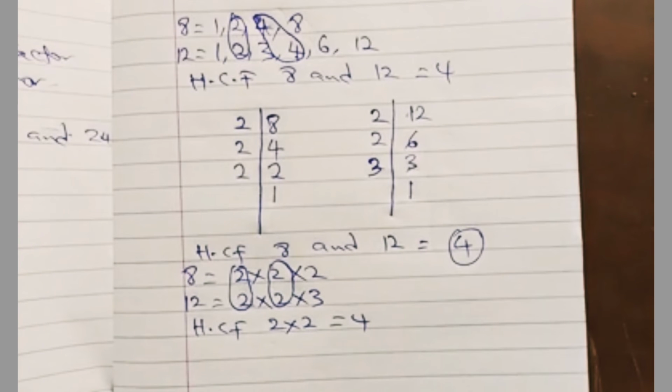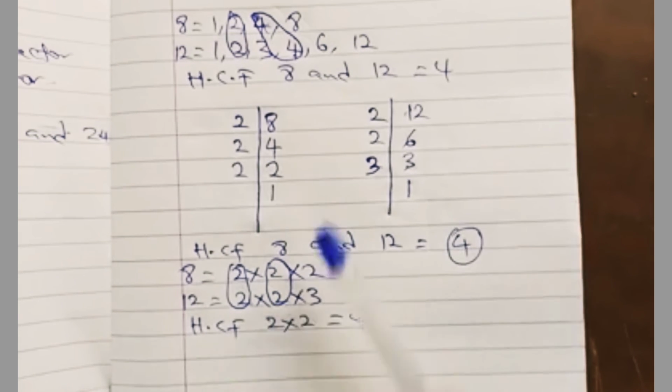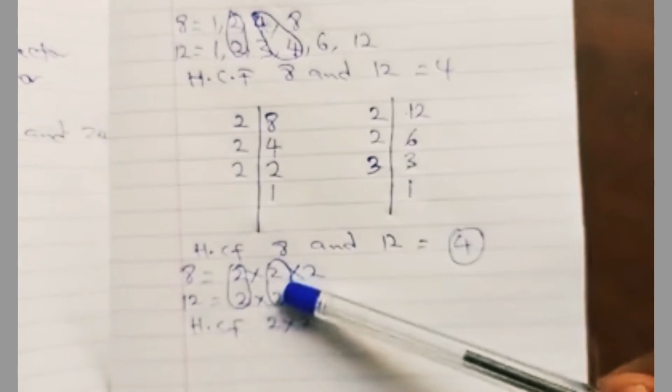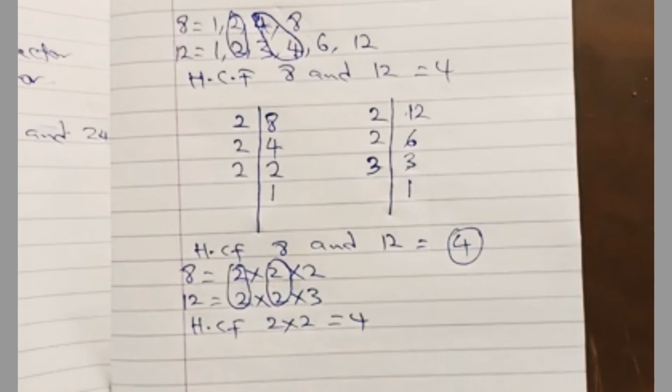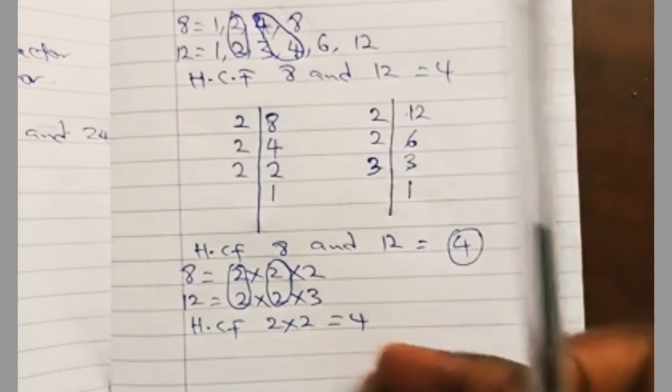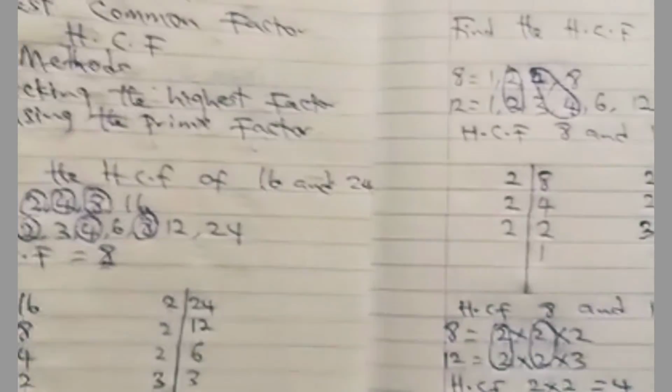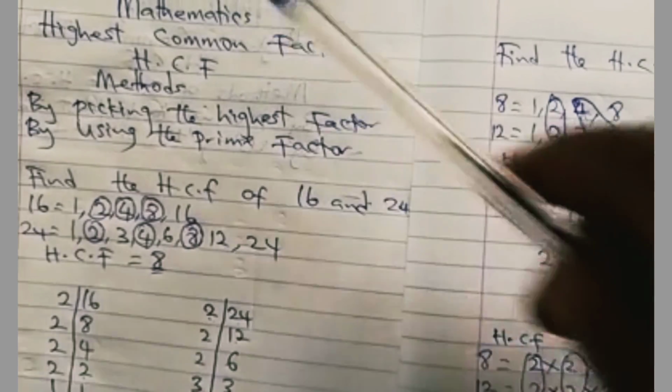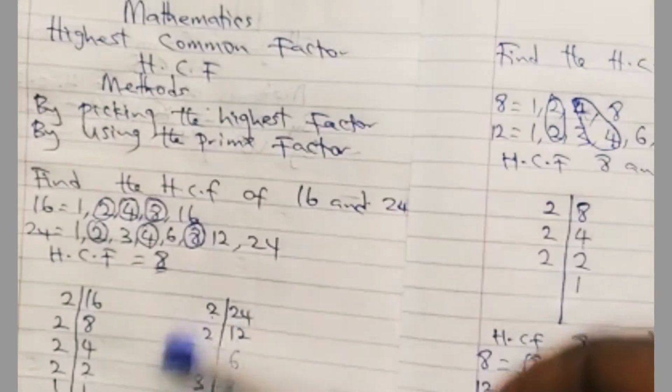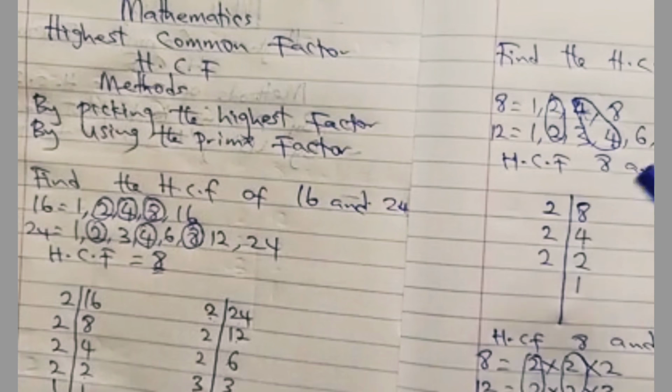So you can use this method to solve. You can use the first method to solve. Also, you can use the division method to solve. So from the question that I've solved now, from these things that we have done, you can find questions to try and use these methods and solve. Use the simplest method to solve.